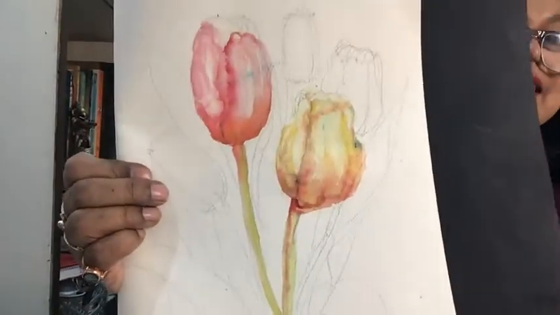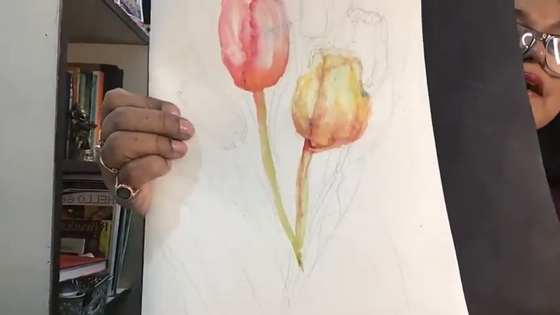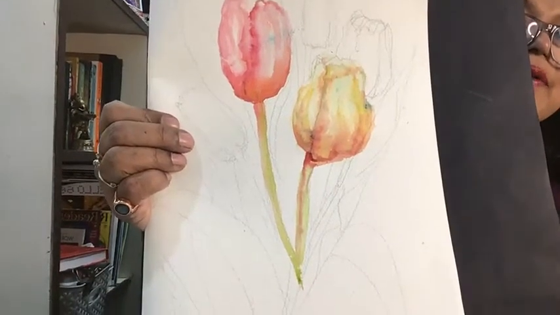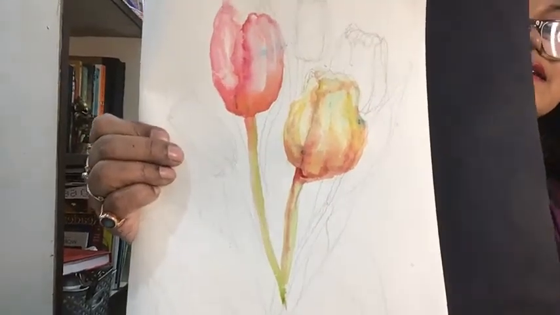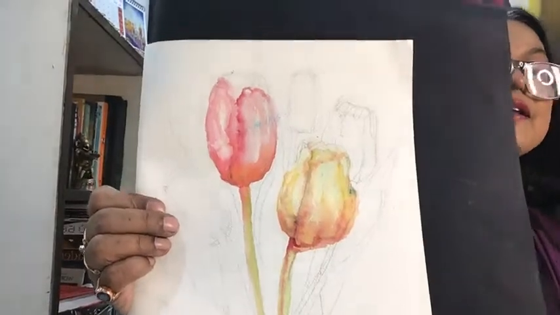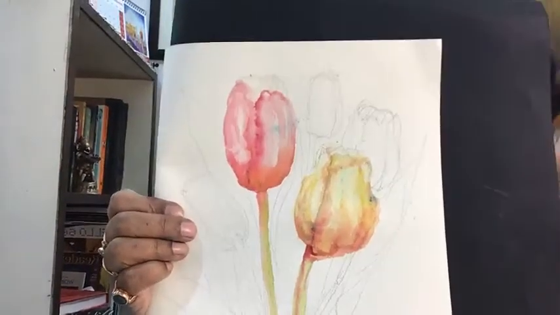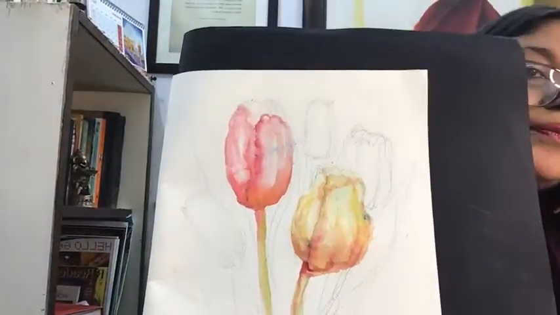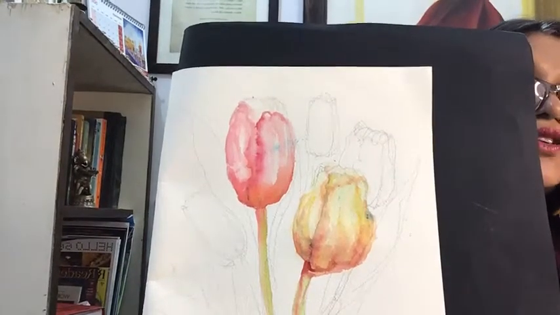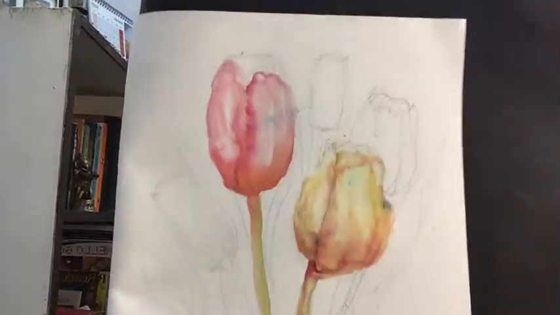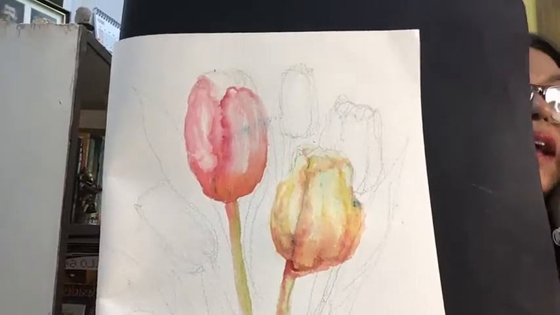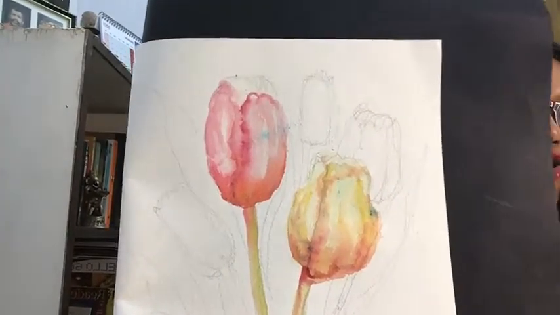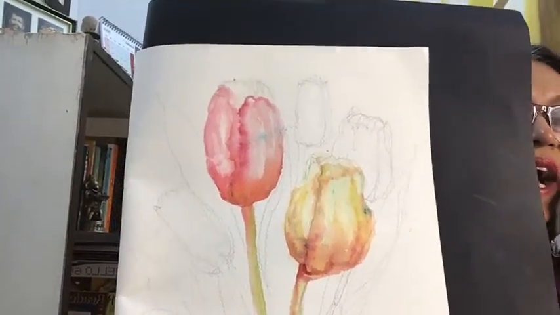So this is the beauty. Now you see the stalk, the petal is coming down, how it is. This is the beauty of watercolors. So you can make out the two tulips. Okay. So friends, this is what we have done today. Two tulips we have made.